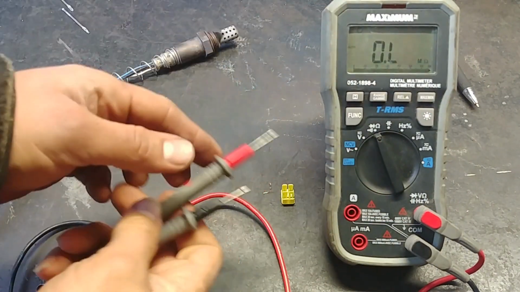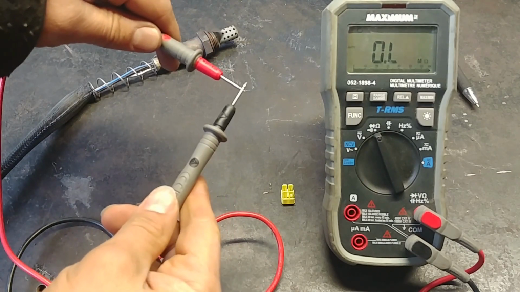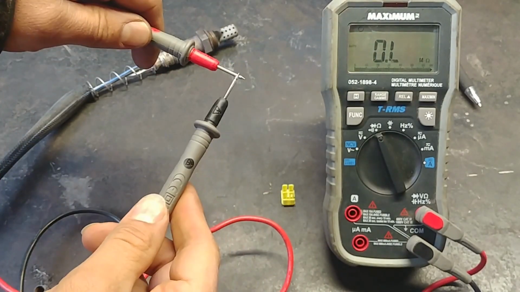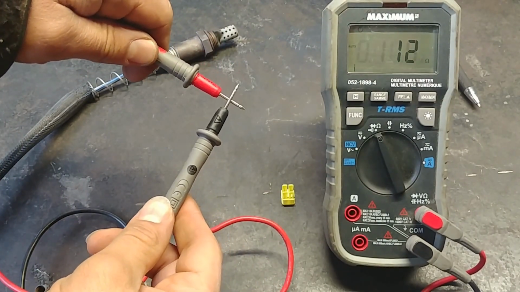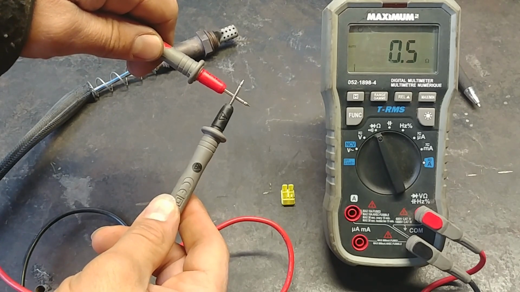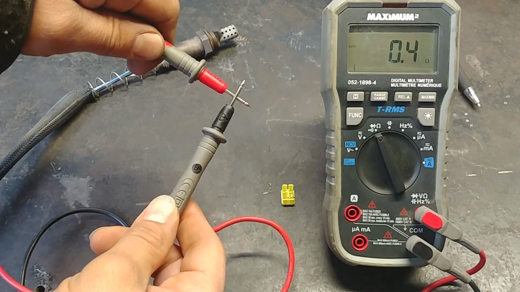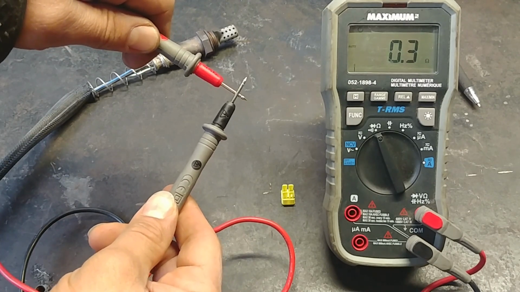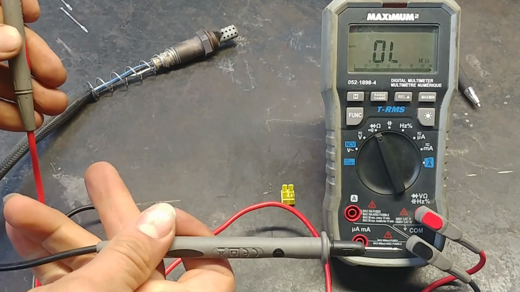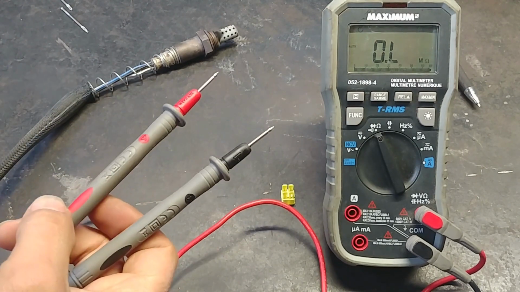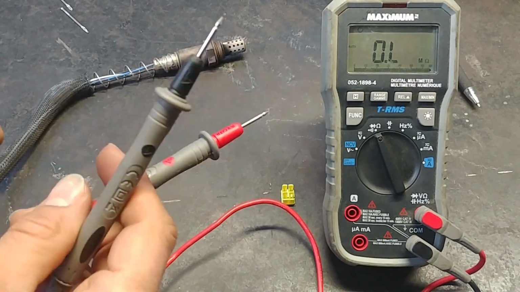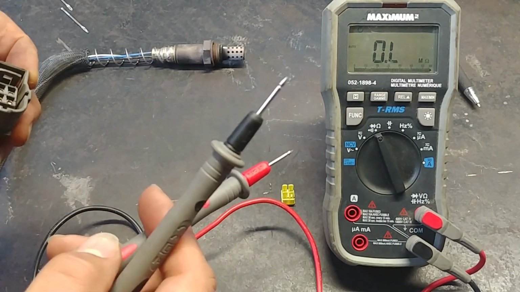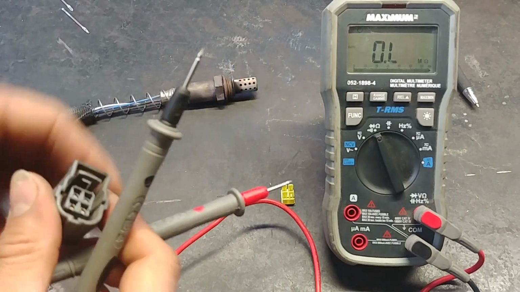It's ready to measure. It shows OL. Now we check it, make sure it's all working. We have 0.3 ohms, and there is no resistance at all. It's an open circuit, and we want to see between 5 and 10 ohms resistance on the heater circuit.